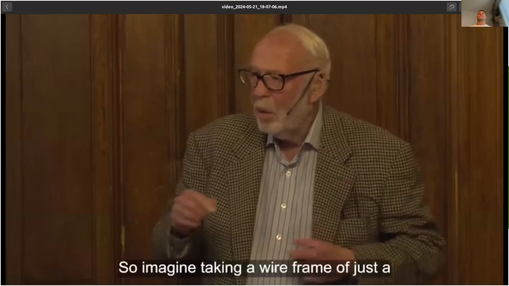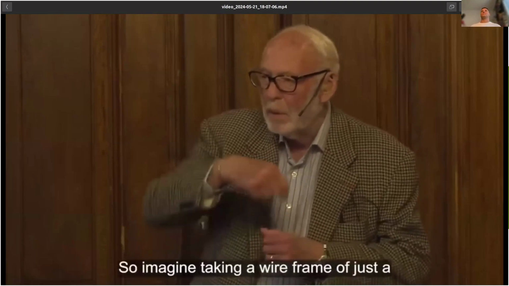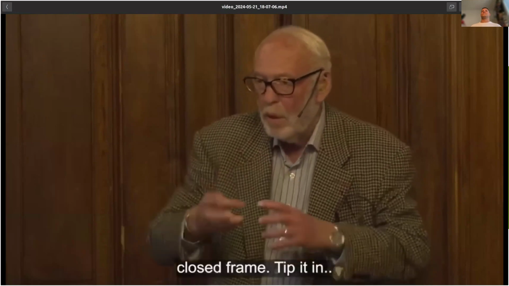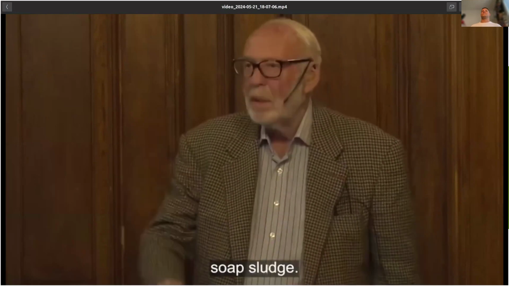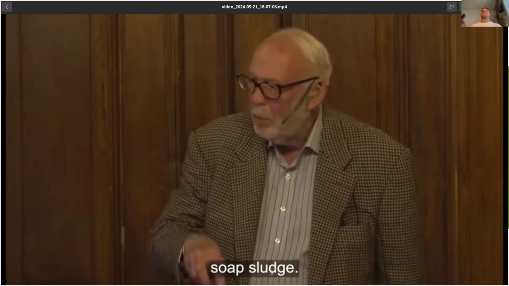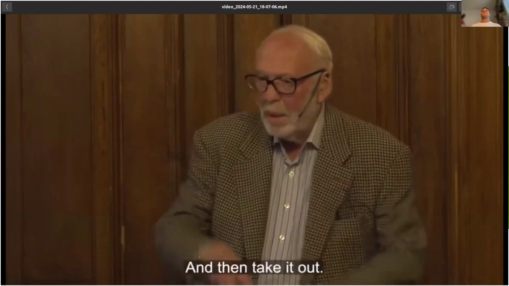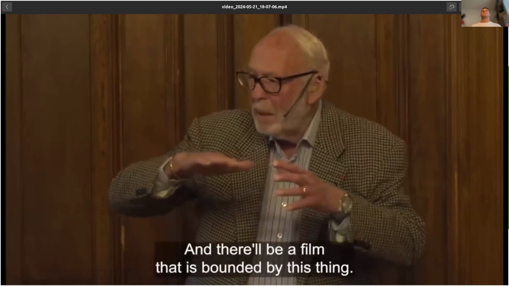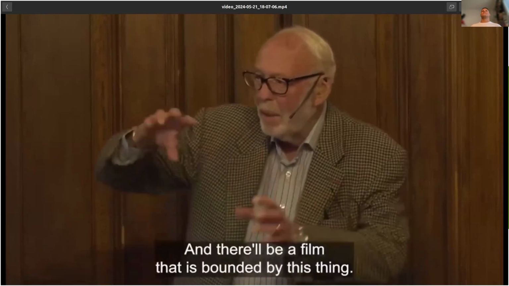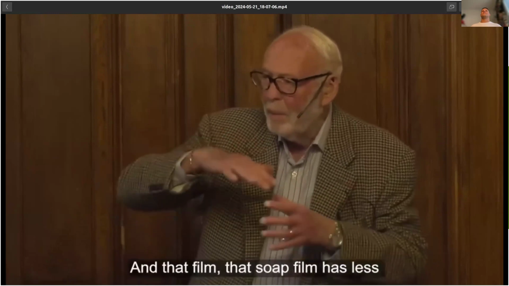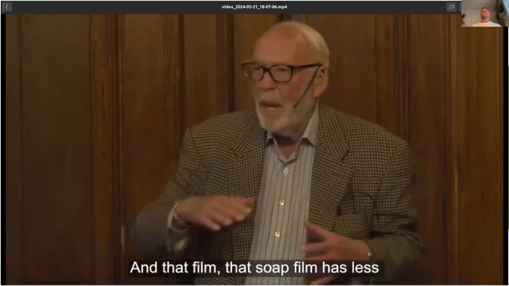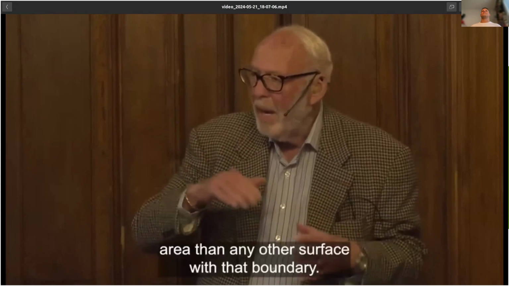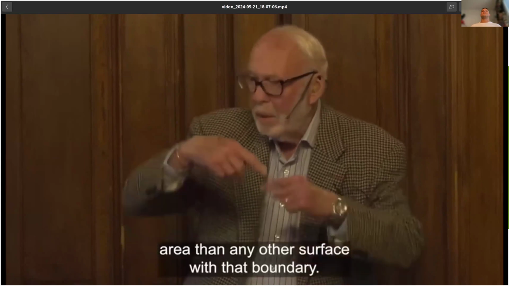So imagine taking a wire frame, just a closed frame, dip it in soap suds, and then take it out, and there'll be a film that is bounded by this thing, and that soap film has less area than any other surface with that boundary.